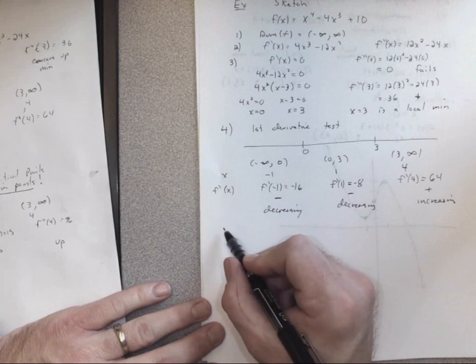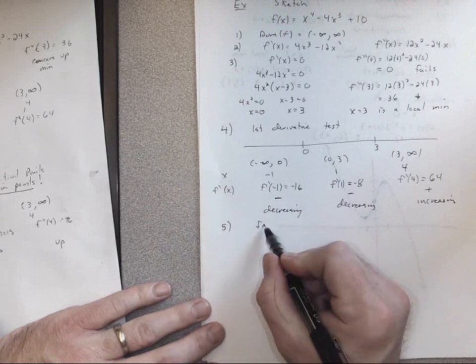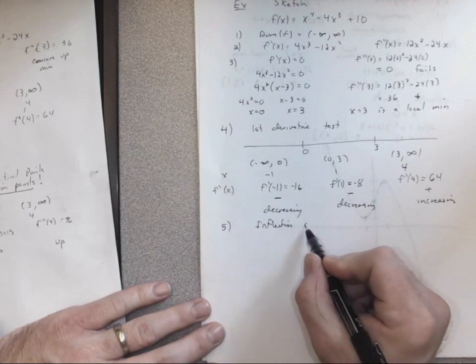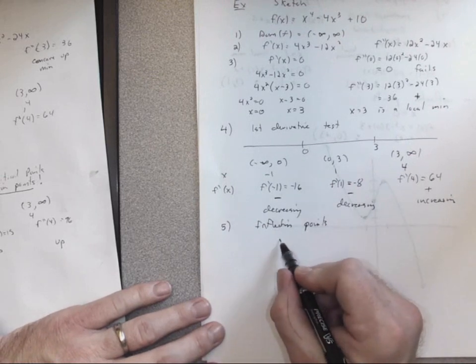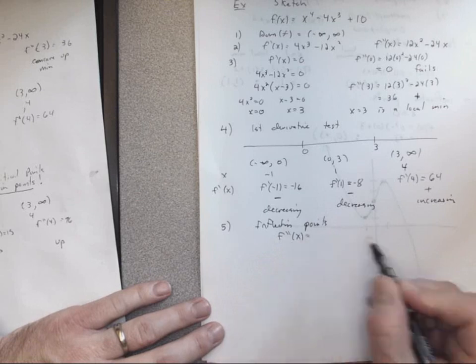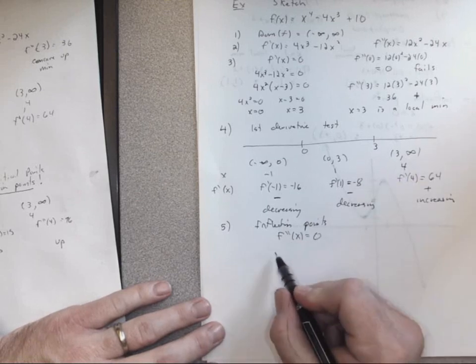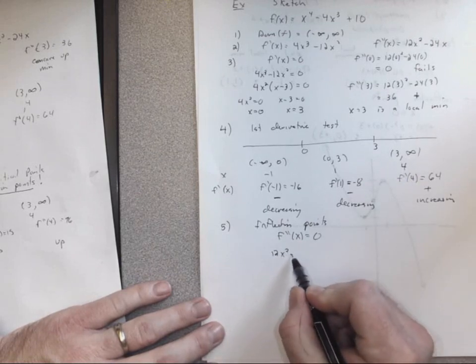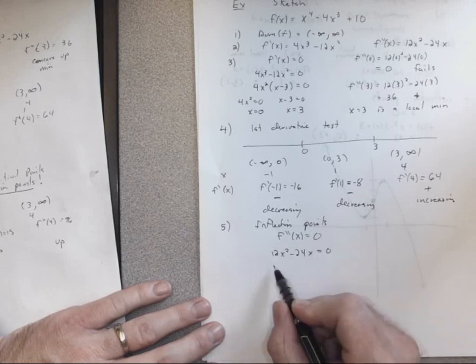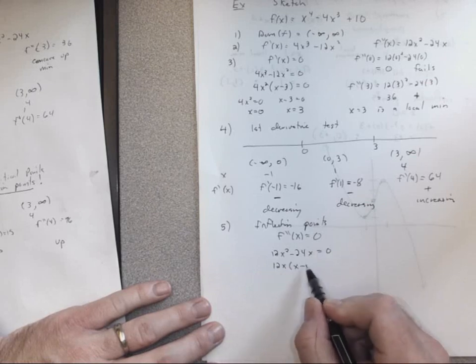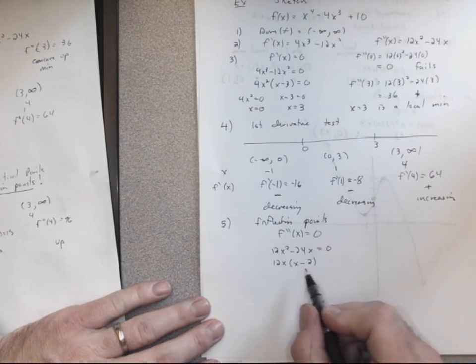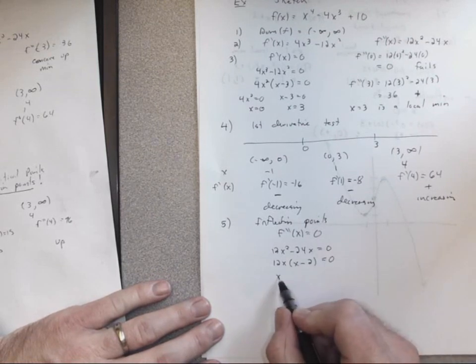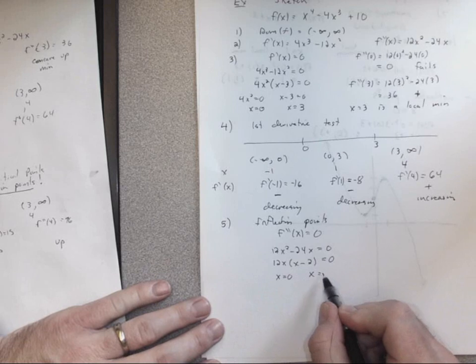Number 5, inflection points. So f double prime of x is equal to 0. So if I do 12x squared minus 24x is equal to 0, I can pull out a 12x, and I'm left with x minus 2 is equal to 0. So for this one, you get x equals 0. For this one, you get x equals 2.